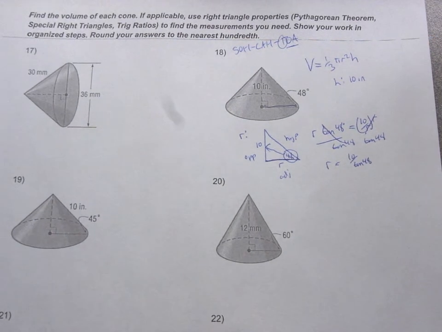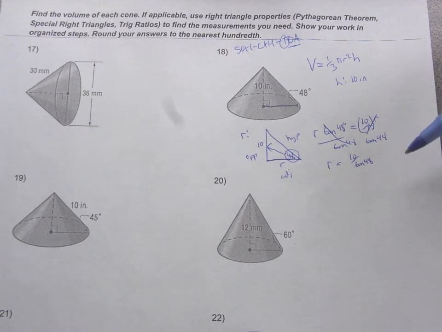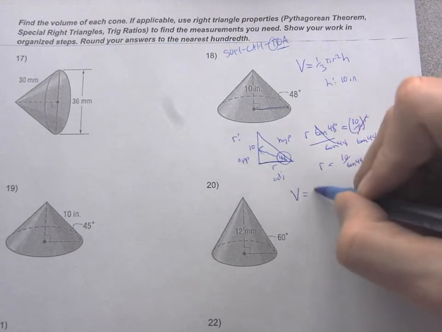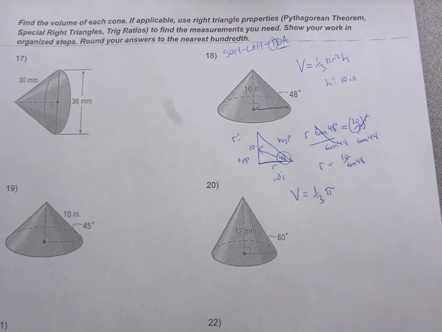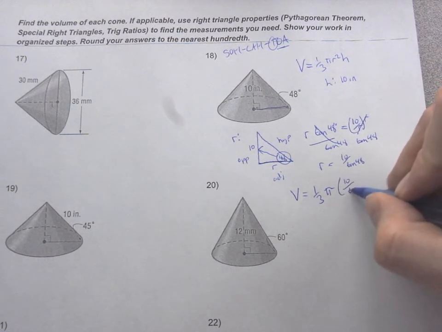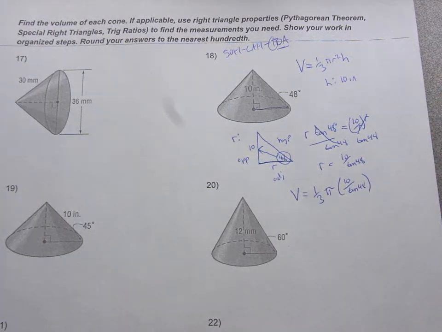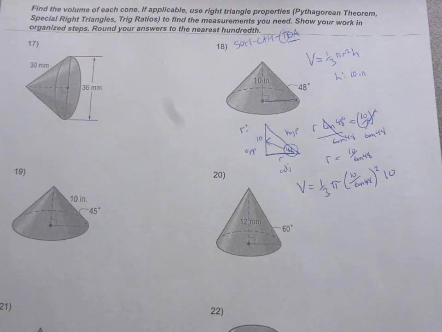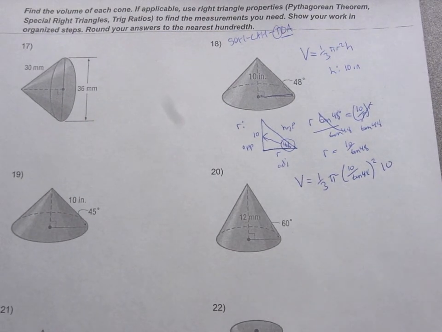Where I made a mistake is when I put this back into the volume formula, I wrote 10 times tan 48 instead of 10 divided by tan 48, and that ended up with the wrong answer. Going back to volume, I need 1/3 times pi times the radius squared. The radius is 10 over tangent of 48, which comes out to be an ugly irrational number. I'm going to square it, and then multiply all that by 10. That's what I should have had, and right here I wrote 10 times the tangent of 48. I still had the right idea in terms of using tangent and getting that ratio, I just wrote the wrong thing, which gives a completely different answer. Let's see what we get here.